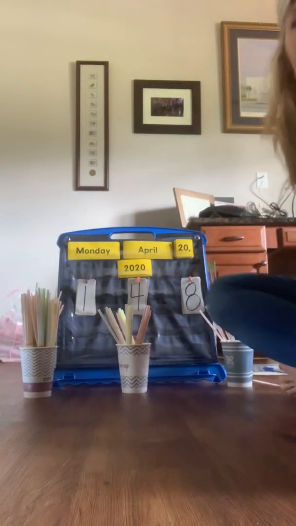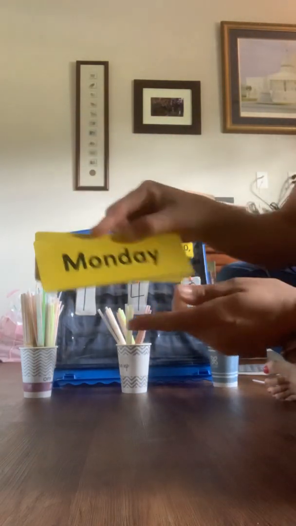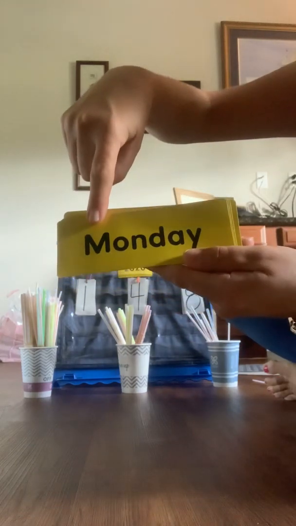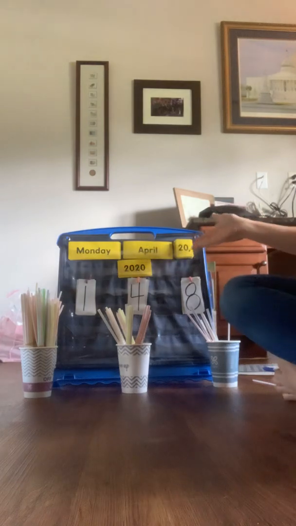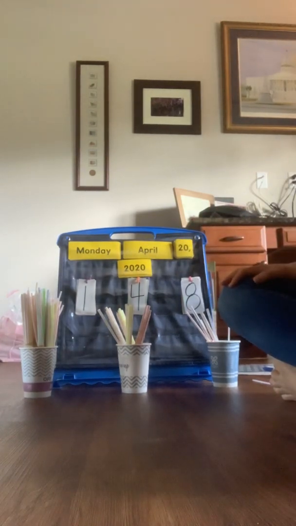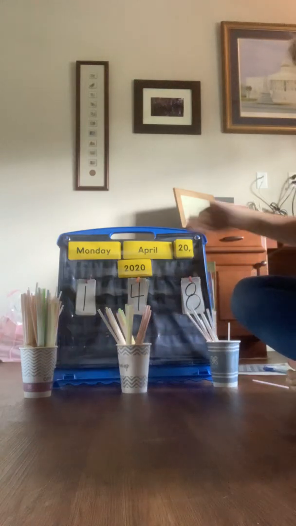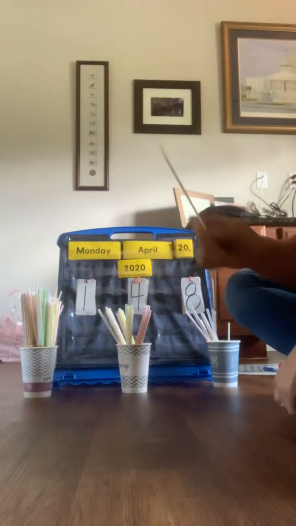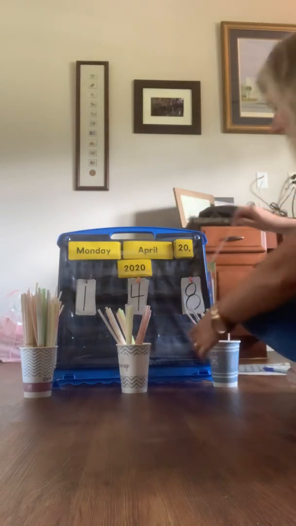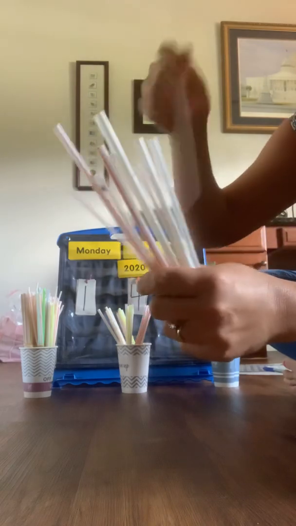All right, so today it is Monday. Starts with a capital. Monday, April 20th, 2020. When we were here last week, it was 148 days of school, but today is one more. Remember, plus one is the next number. So 148, we're going to add it in our ones place because it's one more.